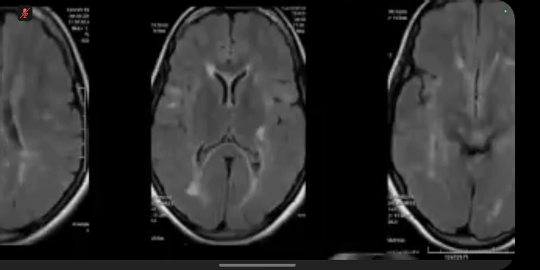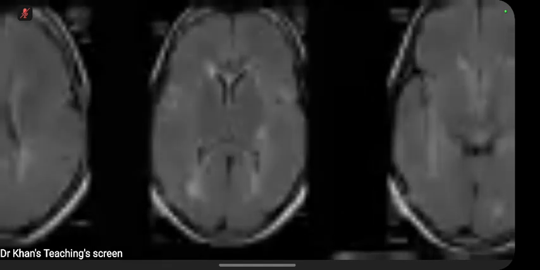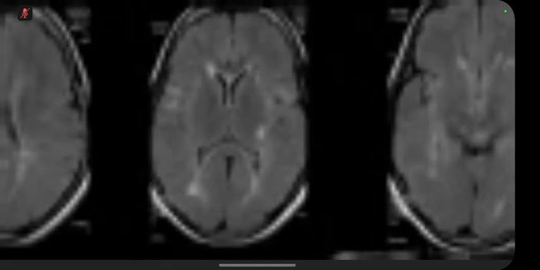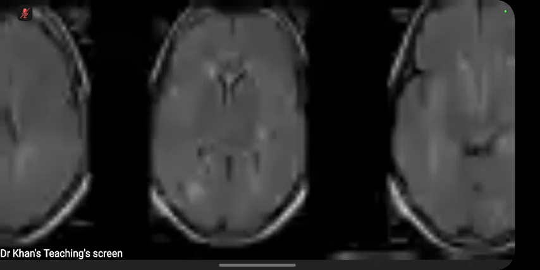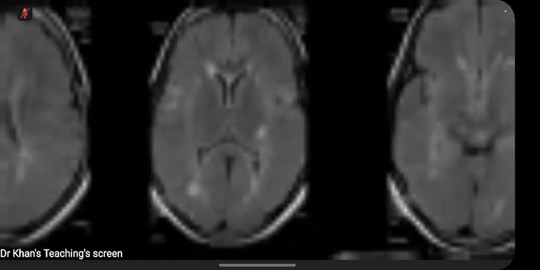This part of anatomy is the middle cerebellar peduncle. So this is the pons, this is the cerebellum, and the connection between these two structures is known as the middle cerebellar peduncle. Some of the studies initially told us that there is high specificity if plaques are present here.